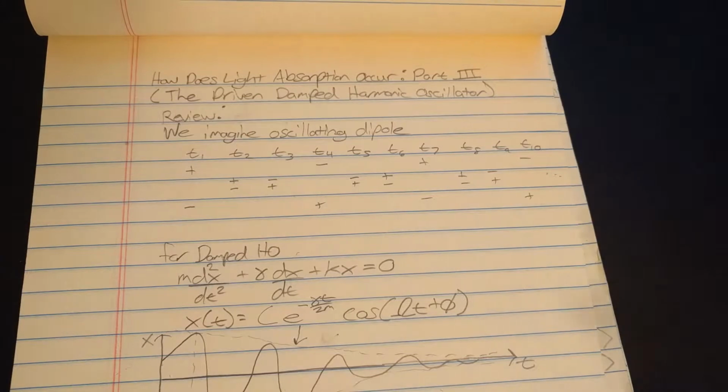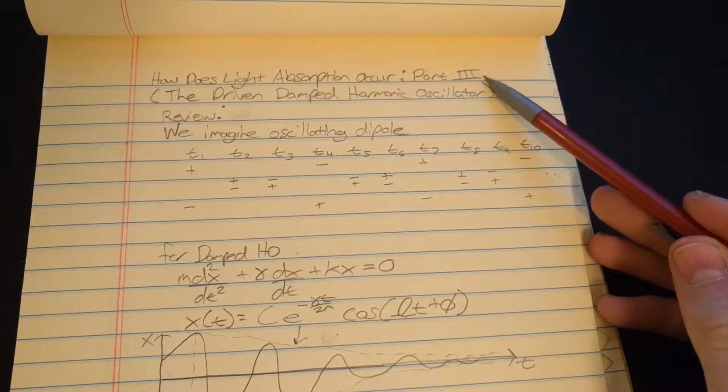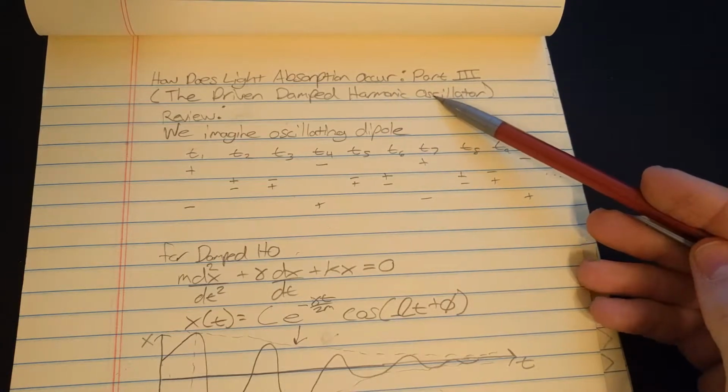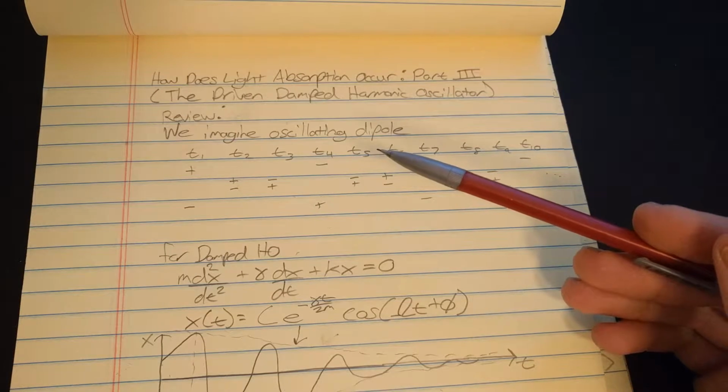Today we're going to finish up our discussion on how light absorption occurs, and this is the third part to a three-part series. And in this part we're talking about the driven, damped harmonic oscillator, which is the most general harmonic oscillator you can get.